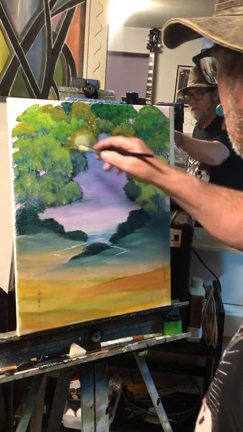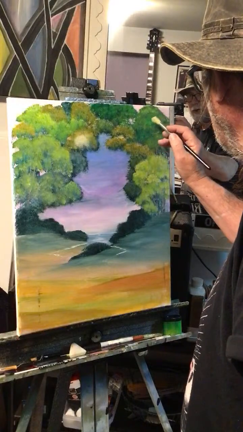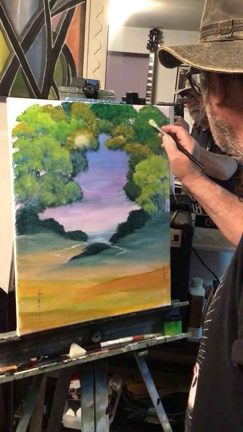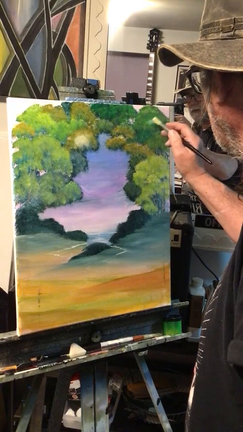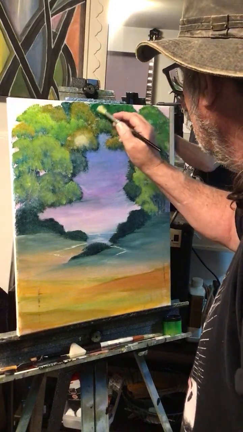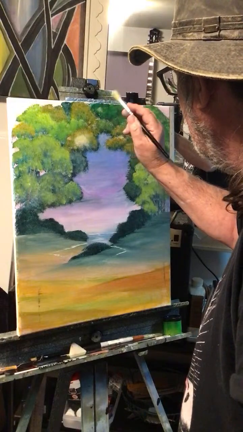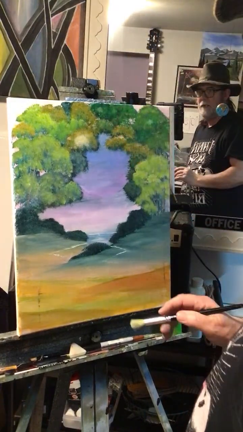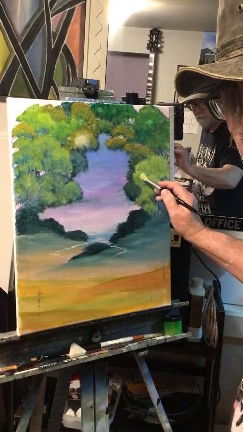That's a little bit too big of a white spot. Let me try it up here, a little white here. And you can pick out little spots everywhere. Just hit it with the little white.